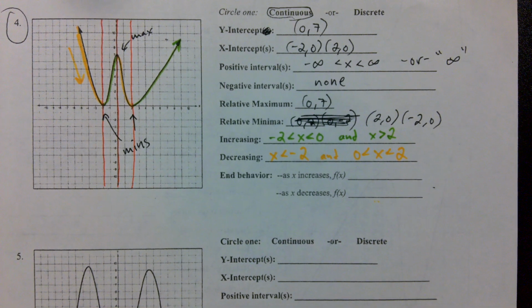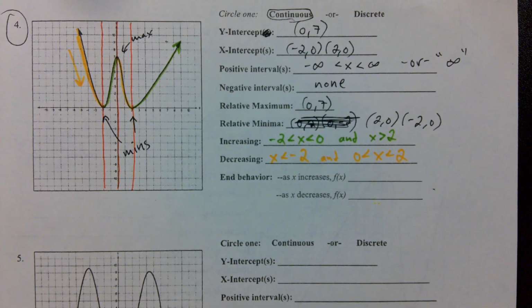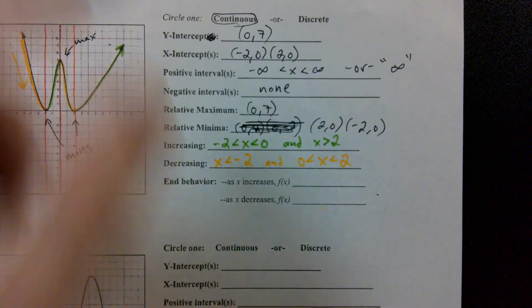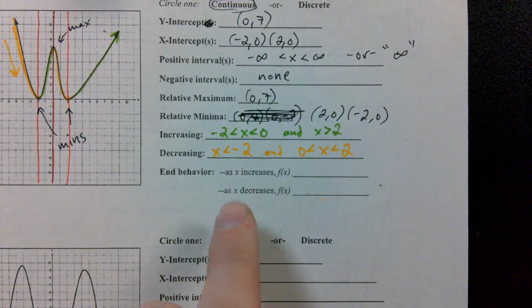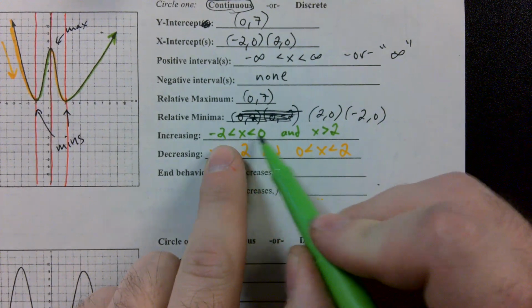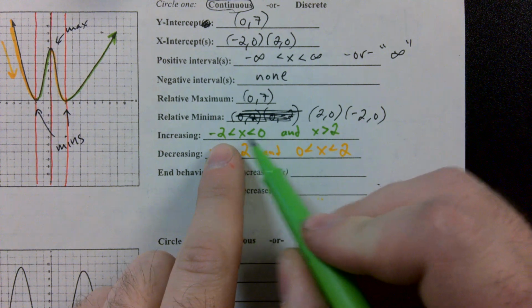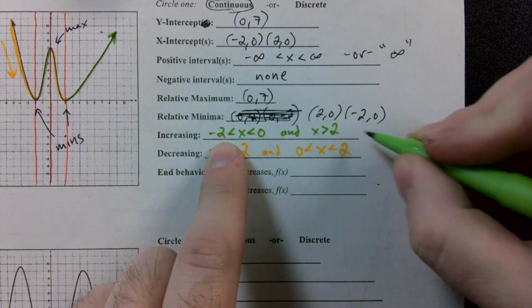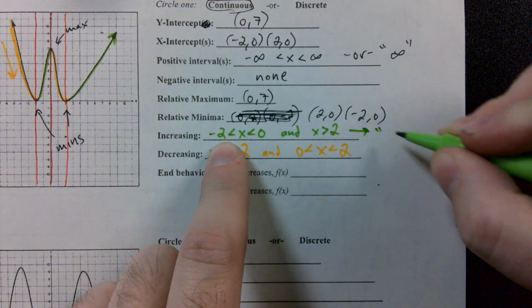Would you guys like your lives to be slightly easier? Yes. Okay. Then I will lower the standards. So this is where we're all getting confused, right? This little 3-piece interval. Okay. Here's what you can say instead.